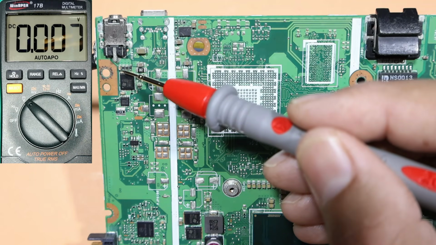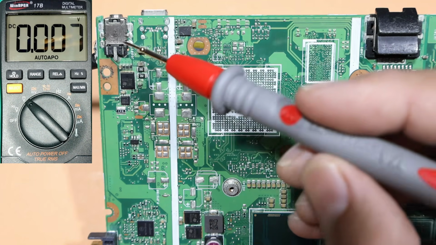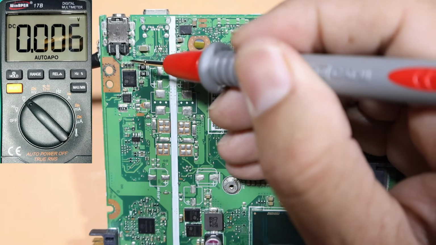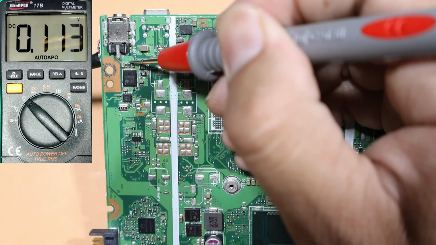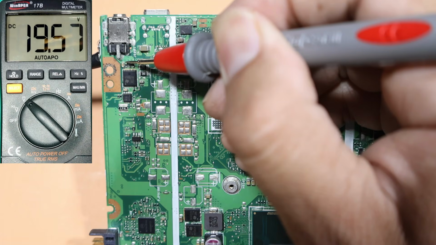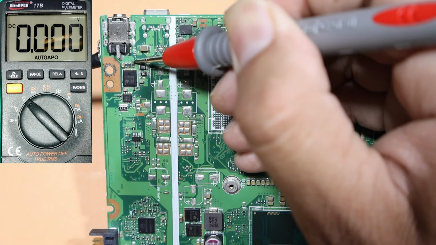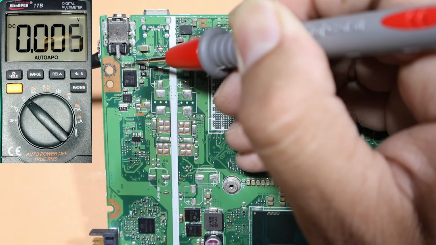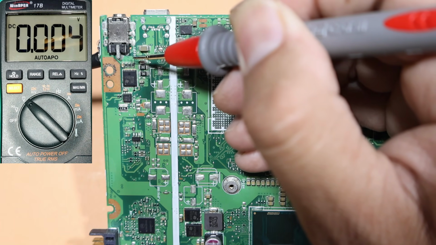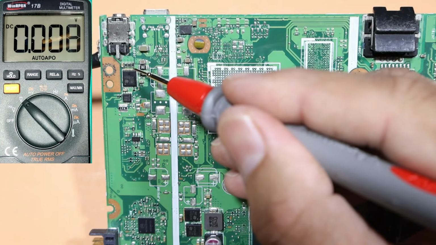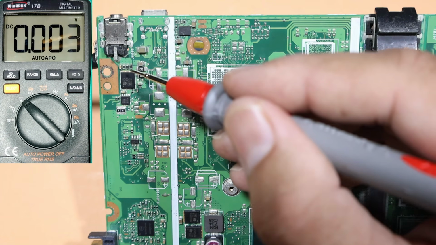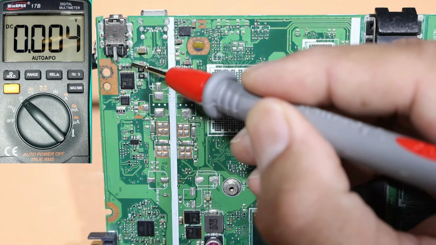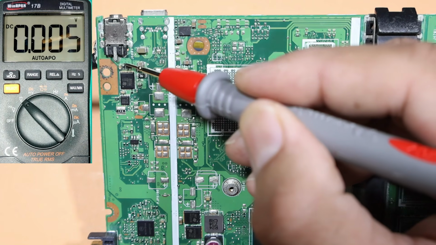Usually you will find small SMD coils. Do you see this black component? These are basically coils. Without these coils, you will not get a pure voltage. Make sure you check all coils. You have to find the 19 volt, the B plus. It could be 5 volt for some boards, 12 volt, etc. But the working principle is the same. Make sure you find the voltages in all coils.